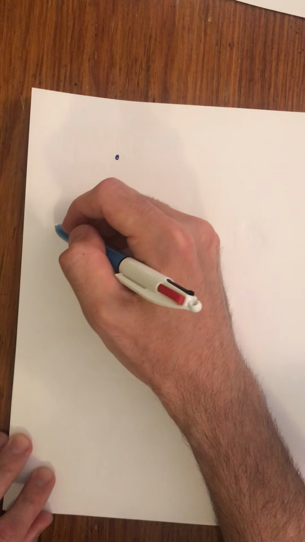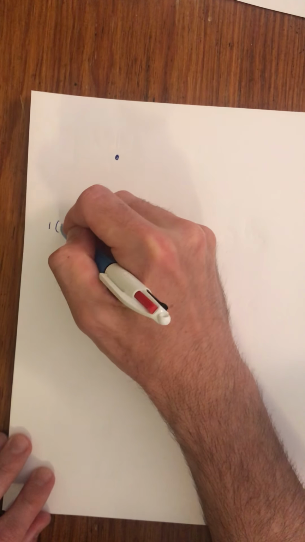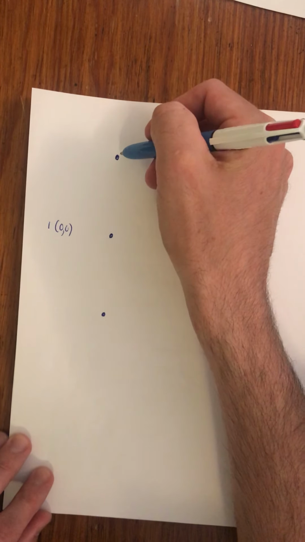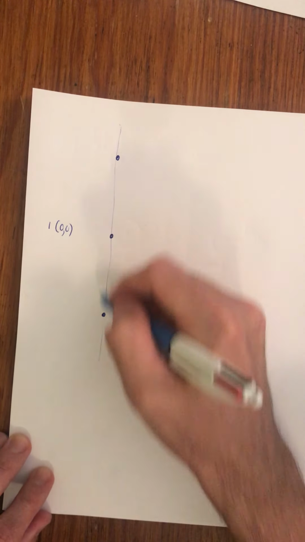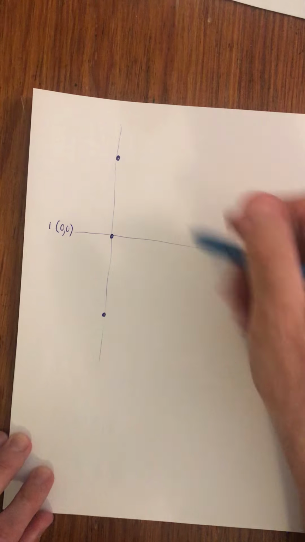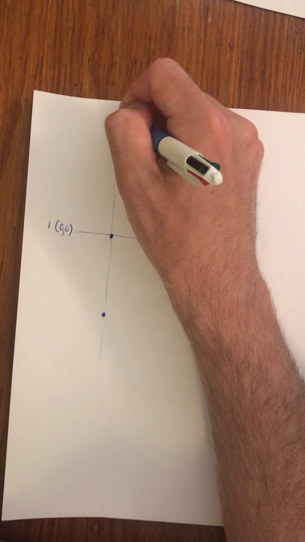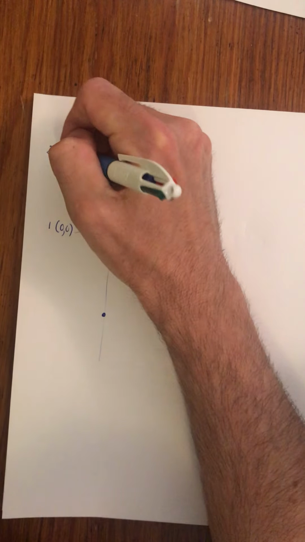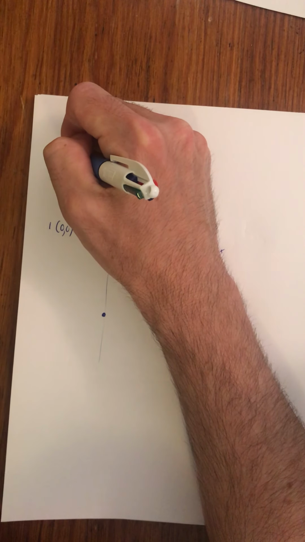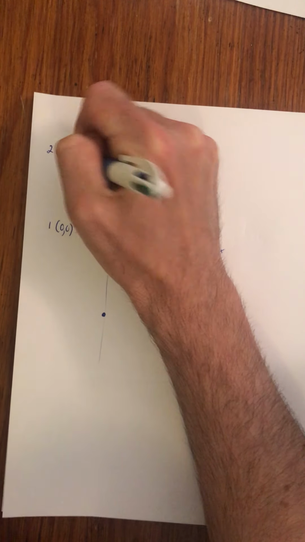Let's say that this first charge, we'll call it charge 1, is at the origin. Charge 2, I'll just put this on a coordinate axis just so that we can feel a little bit more comfortable here. We'll say this is the positive y, that's the positive x. Charge 2 is at a position of 0, 4 meters.